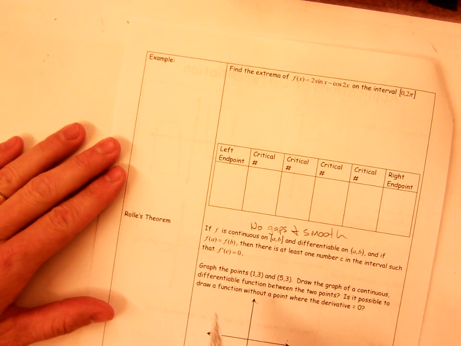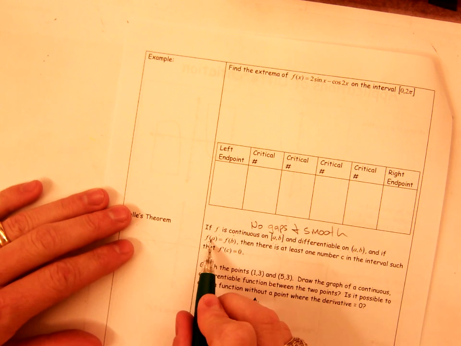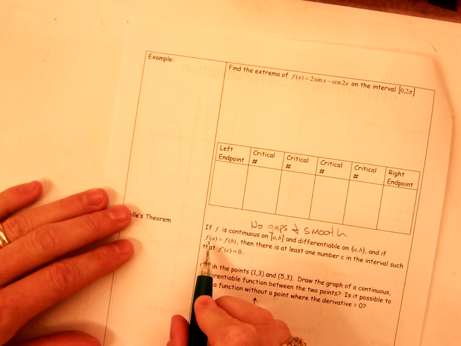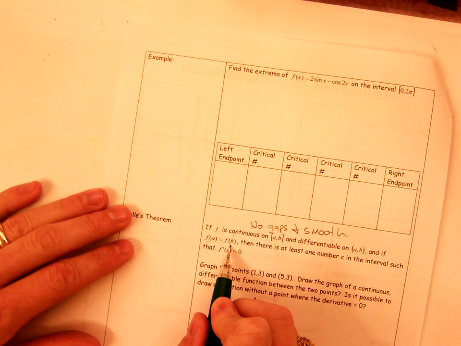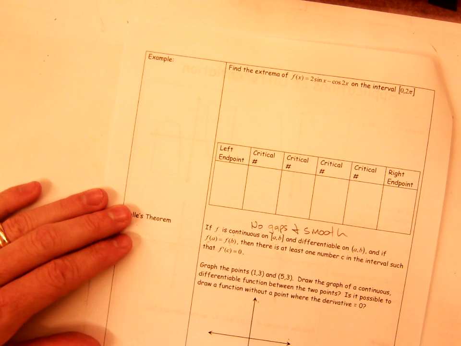Okay, and if f of a, so if my y value at a is equal to my y value at b, then there is at least one number somewhere in there such that f prime of c is equal to 0.